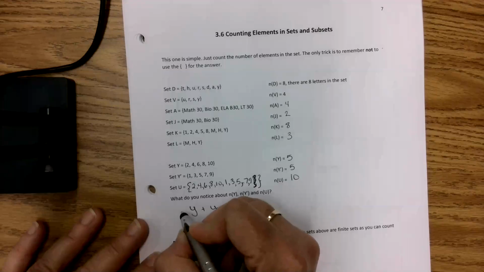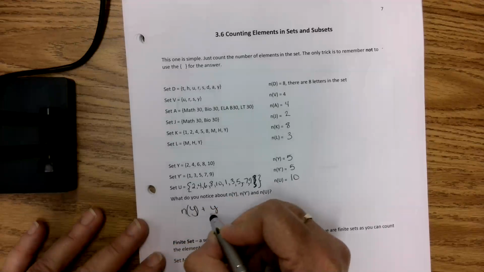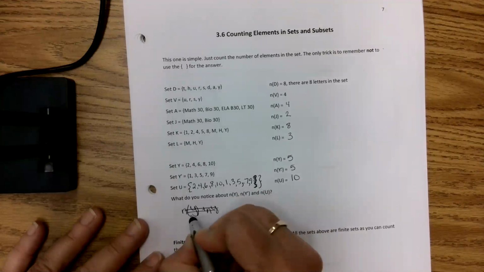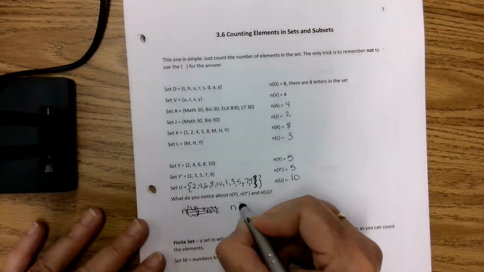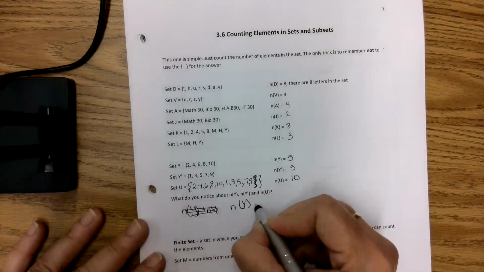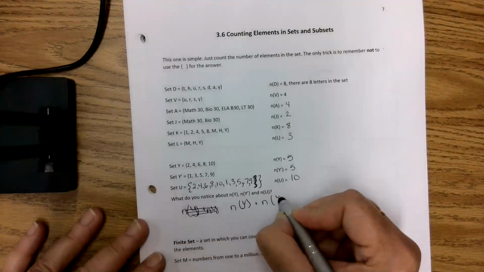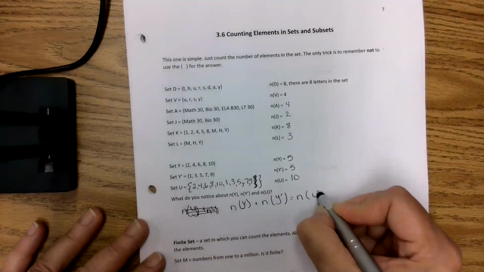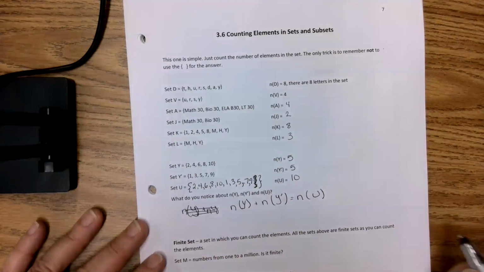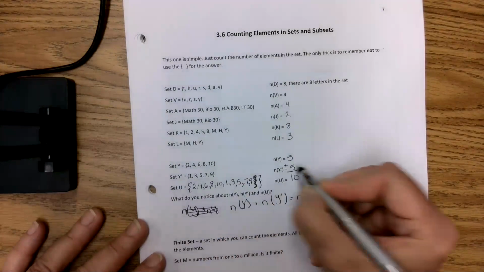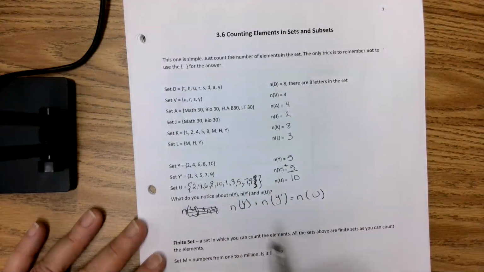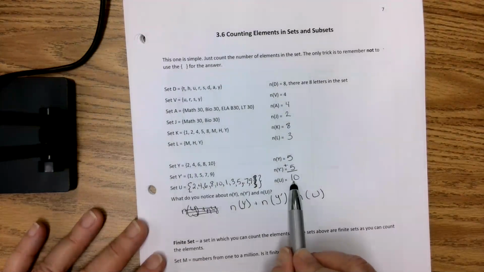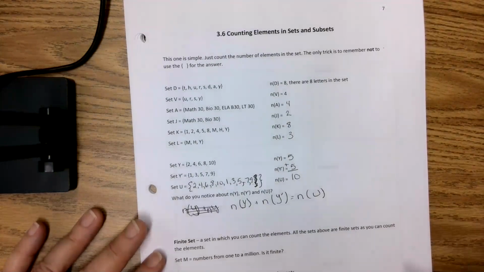The number in y plus the number in y prime is equal to the number in the universal set. Which makes sense. I kind of knew before I wrote this out that it was going to be 10.